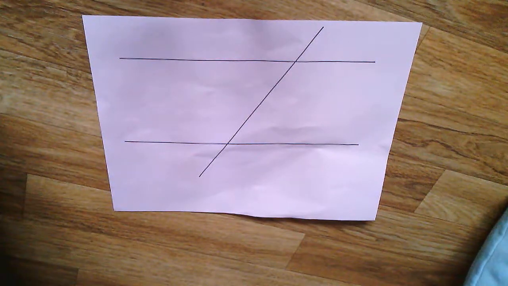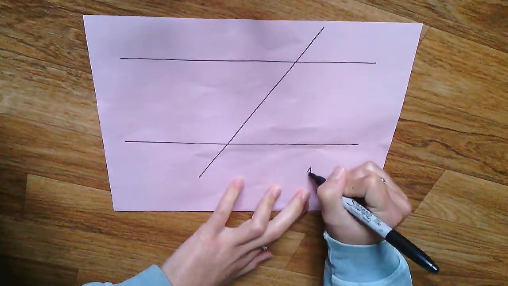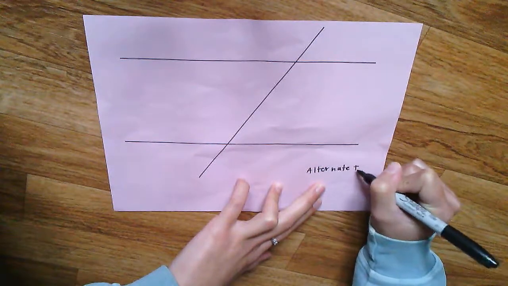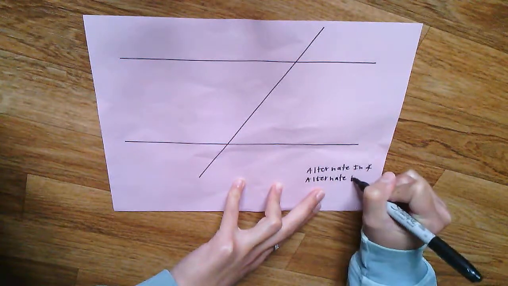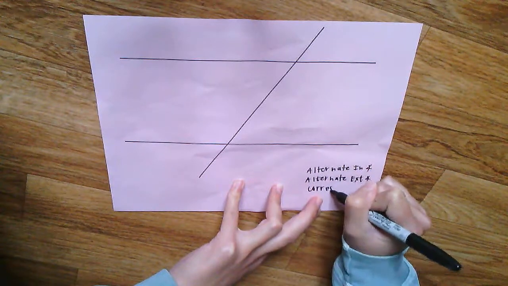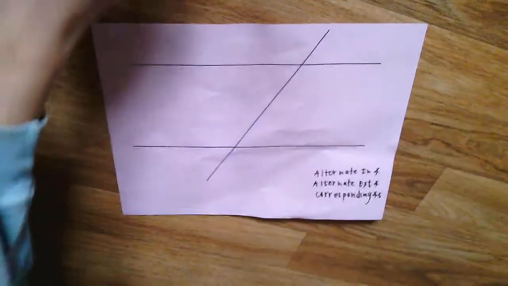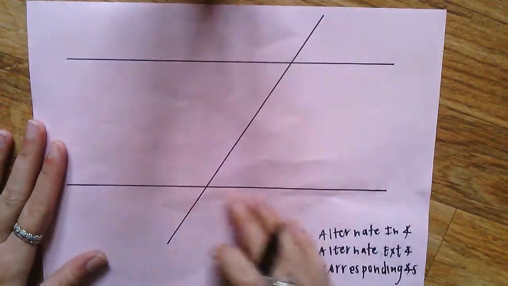So our vocabulary, we have the alternate interior angles, alternate exterior angles, consecutive interior angles, consecutive exterior angles, and corresponding angles. And the ones that we're going to talk about on here are the alternate interior angles, alternate exterior angles, and the corresponding angles. And hopefully you can see that. I'm going to label it on here, and then I'm going to cut them out.